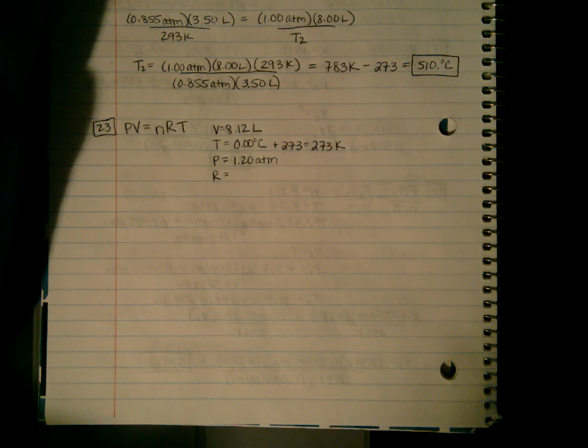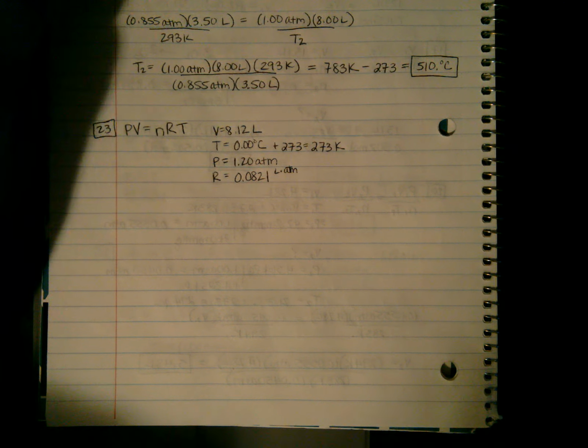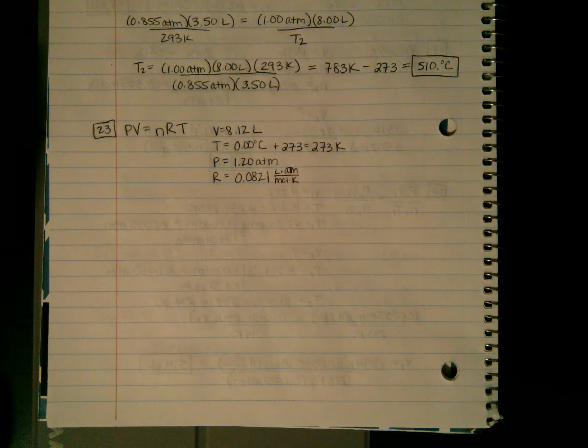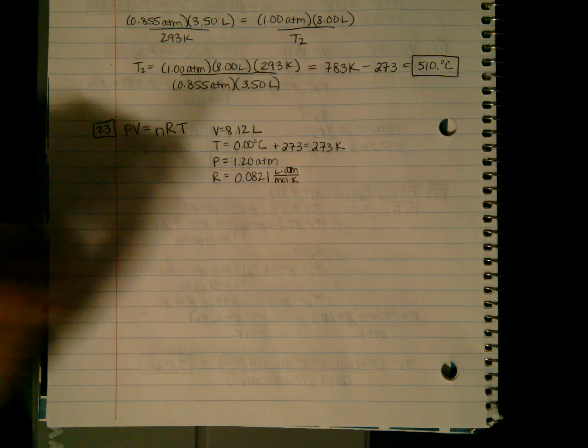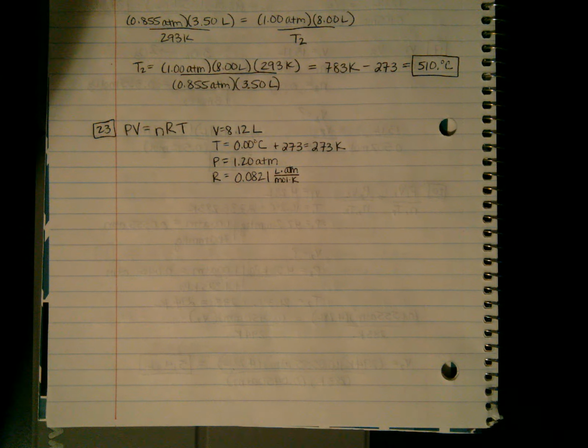And you should remember that our universal gas constant is 0.0821, and the units for that constant are liters atm per mole Kelvin. When you see this unit plugged into the formula, you'll understand why it's a little bit crazy. R needs to have those units just to get everything to cancel appropriately when you're solving these problems.